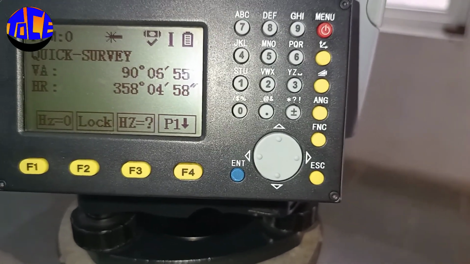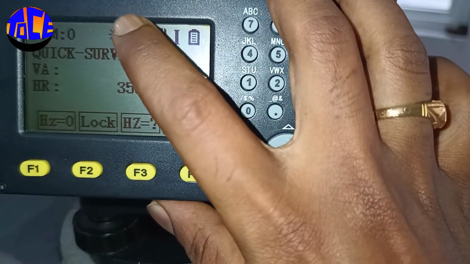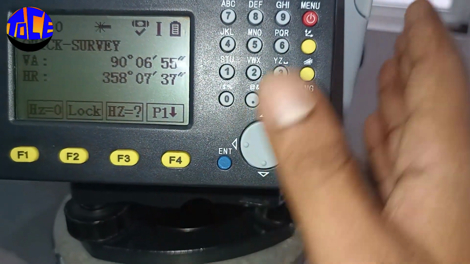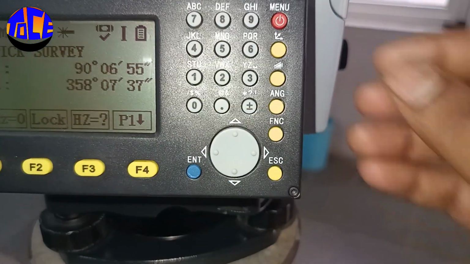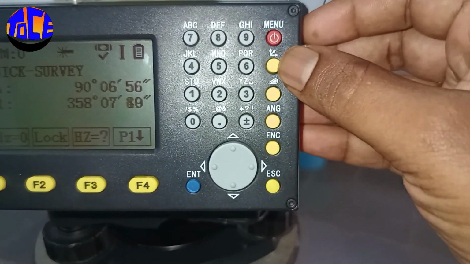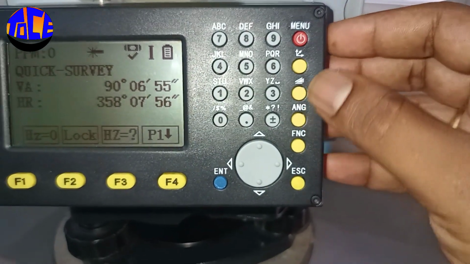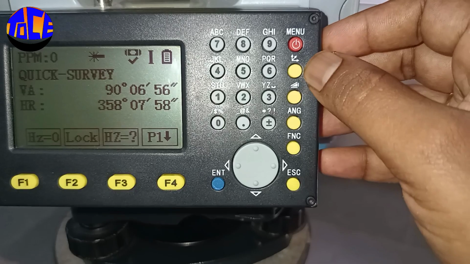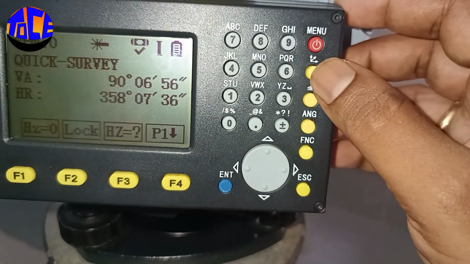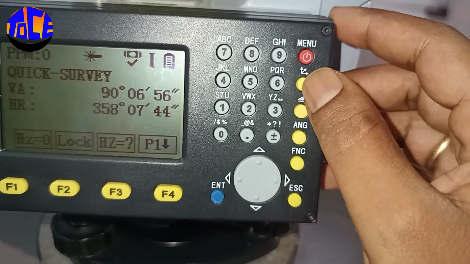So if you're not using a prism, if you're directly hitting the object, you have to see this is in non-prism mode. Okay, so I have made this in non-prism mode itself. Now let us see what each button is for, what purpose you will use this button, and this, and this. First, the first button, which has three arrows coming from a point.